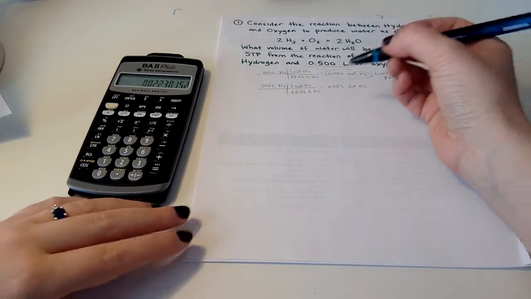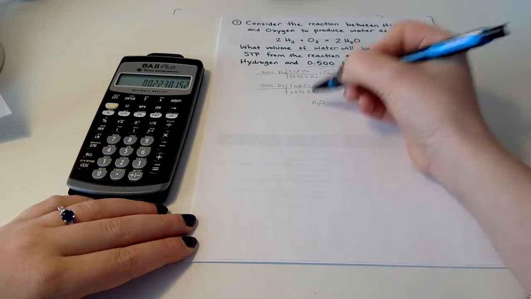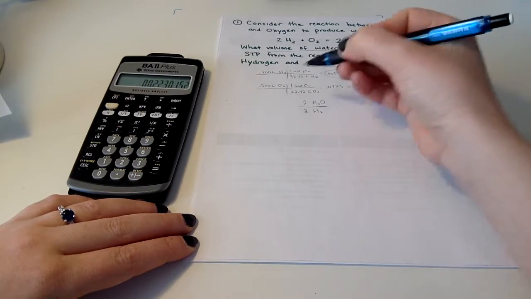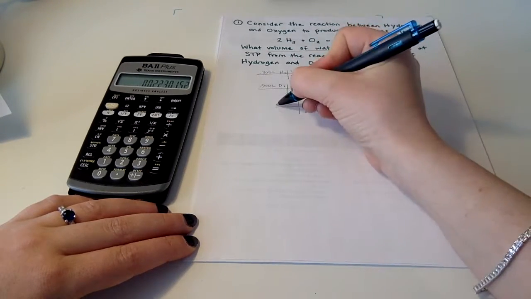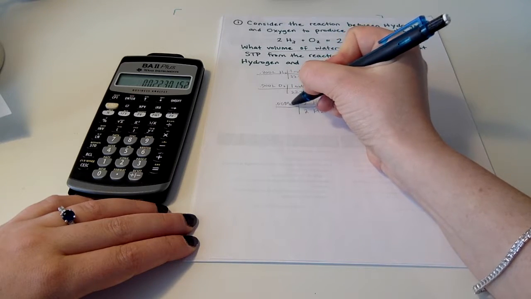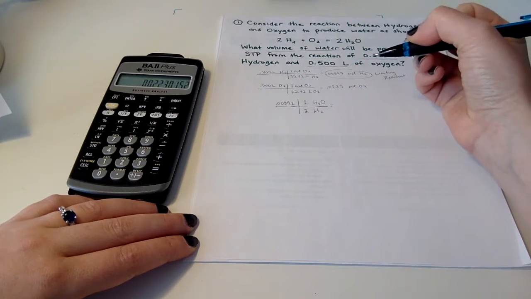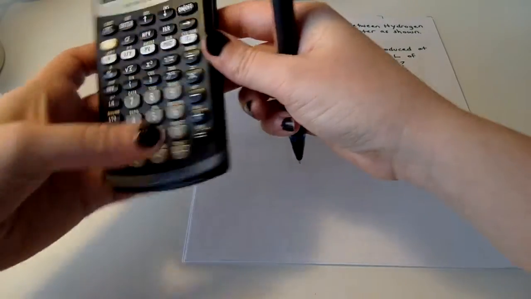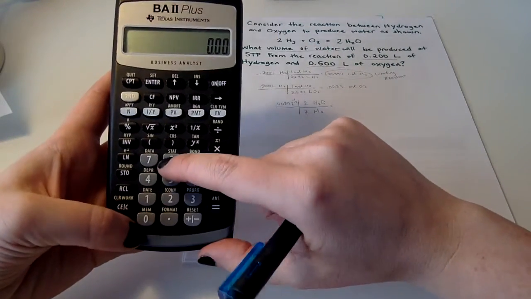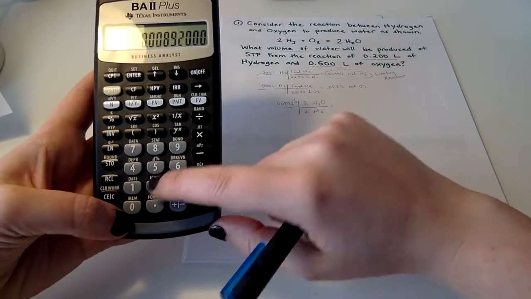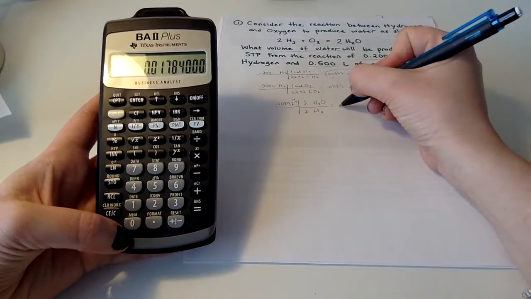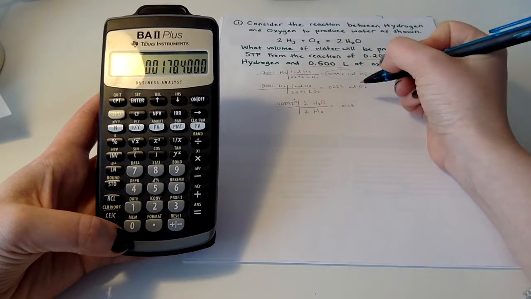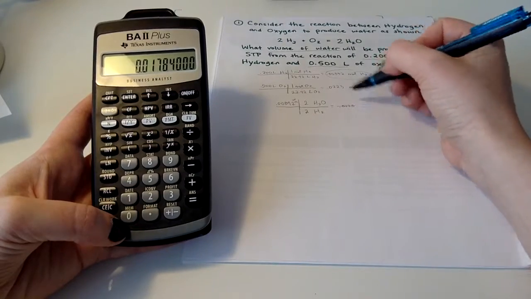Okay, now we are going to check out our molar ratio here. So we want to know how much water, so that's H2O, and 2 moles of H2O for every 2 moles of H2, our limiting reactant. And that was 0.00892 moles of H2. 0.00892 times 2, multiply across, 0.0178, although actually that's wrong because this is 2 over 2.